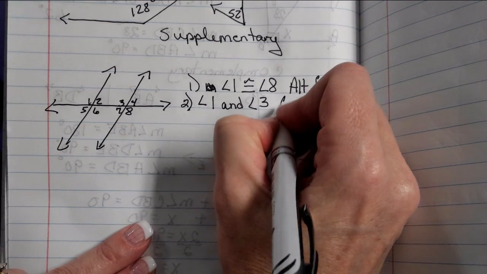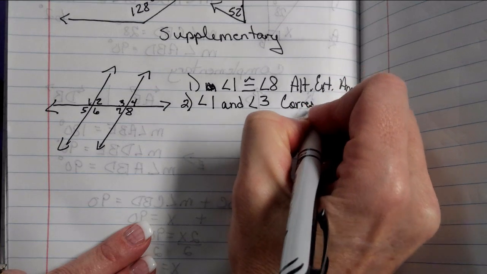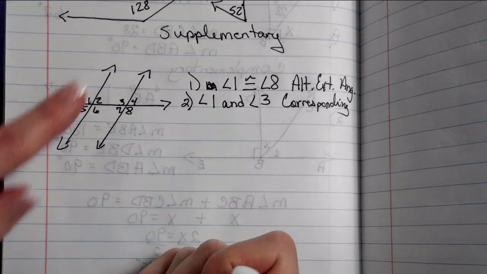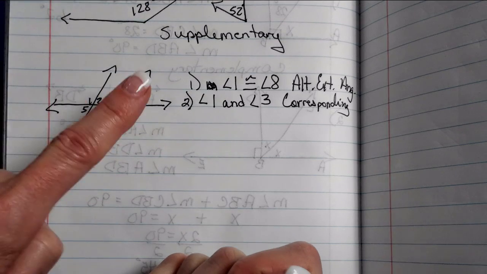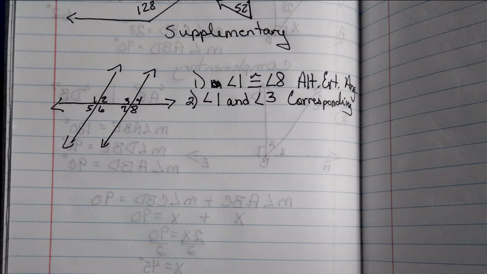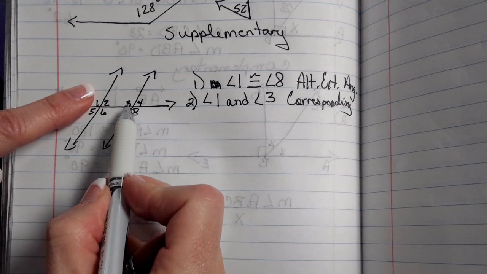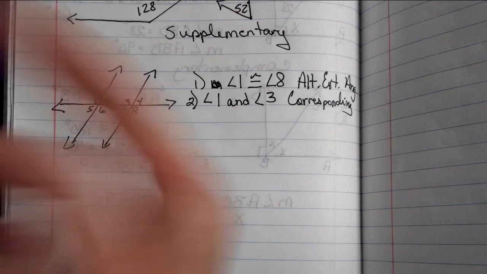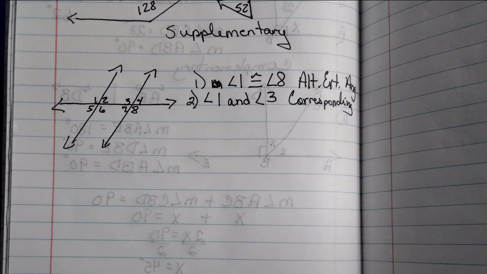Corresponding. So if I picked up this parallel line and set it right on top of this line, those angles would stack up. They're in the same position. So 1 and 3 would be on top of each other. 2 and 4, 5 and 7, 6 and 8. Those are corresponding. Okay.